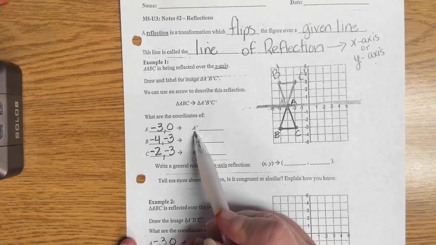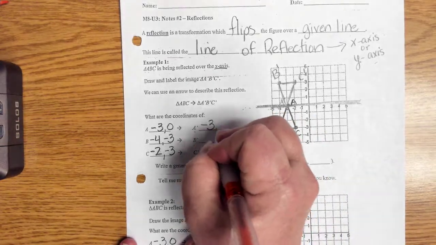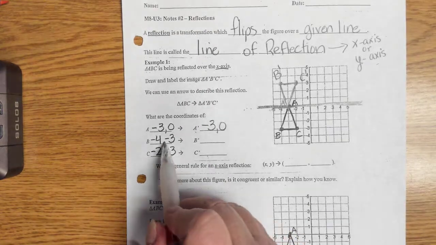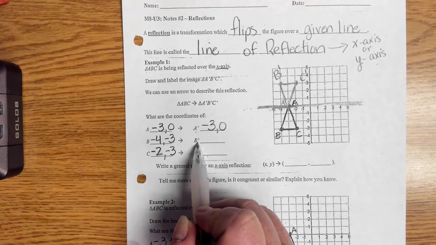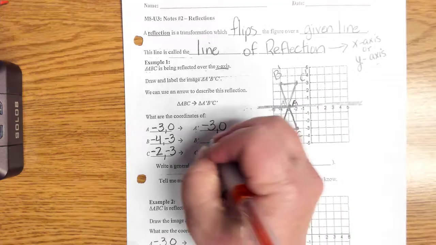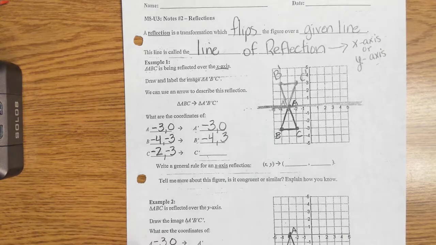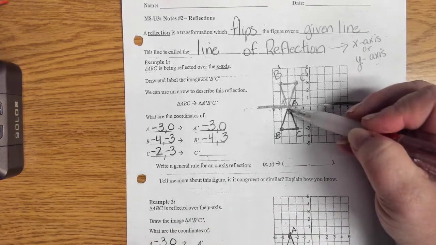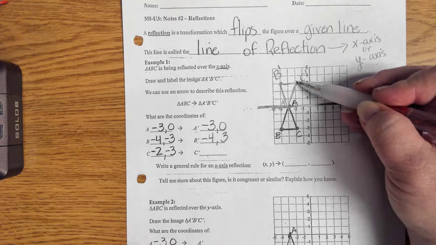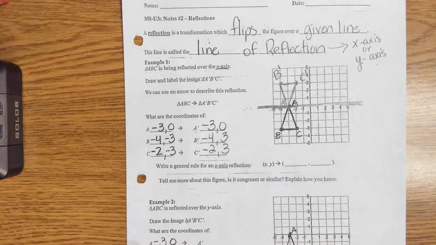So what is the new coordinate point for A prime? Did we move it? No. So it's the same one, negative 3, 0. And I'll explain something in a minute about that. What about B prime? Where is B now? Negative 4, positive 3. What about C prime? It's at negative 2, positive 3.